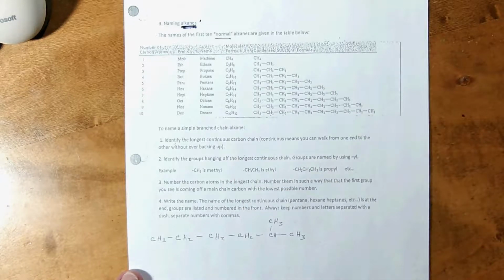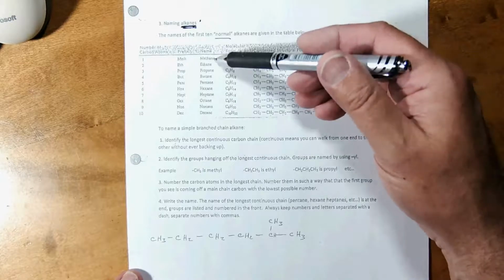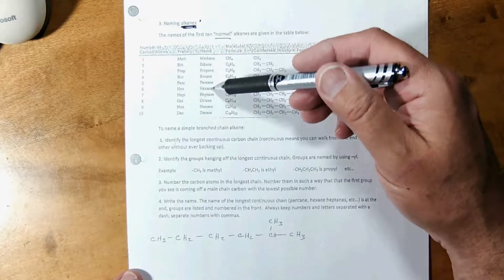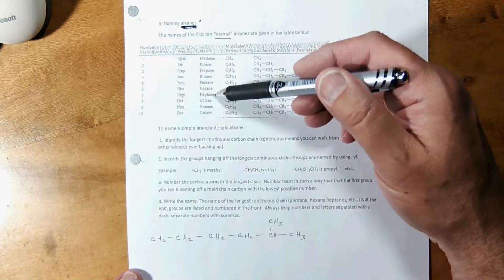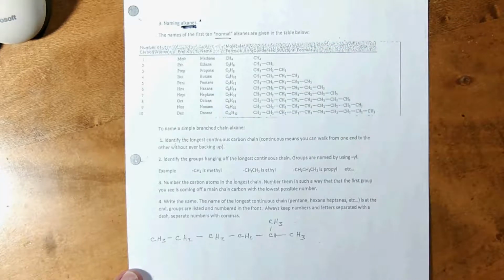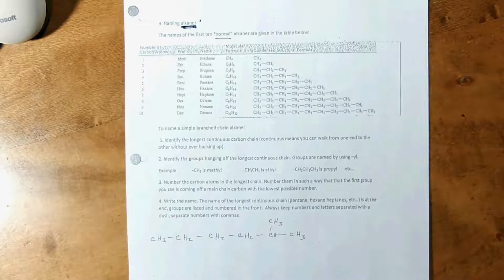So the first 10 normal alkanes, methane, ethane, propane, butane, pentane, hexane, heptane, octane, nonane, decane, that forms the basis of our naming system. So, if you have to name an alkane, you always look for the longest continuous chain. So what's the longest continuous chain?